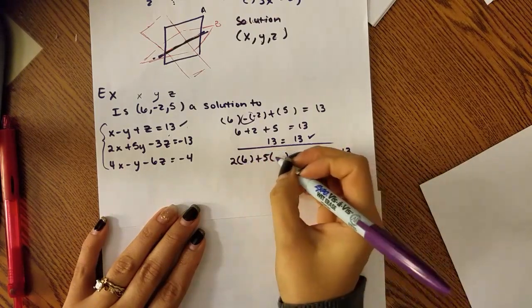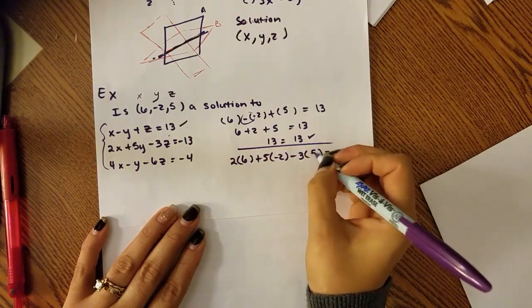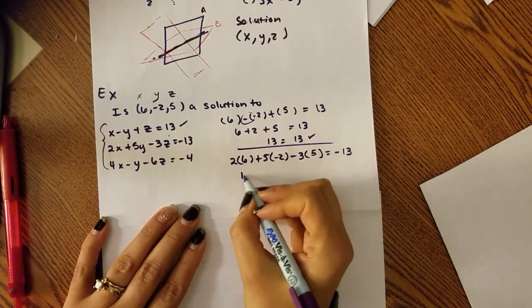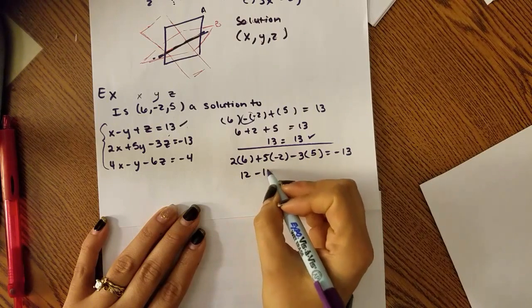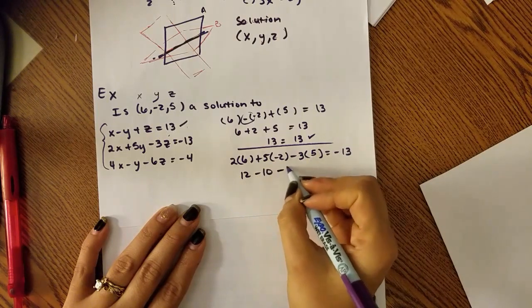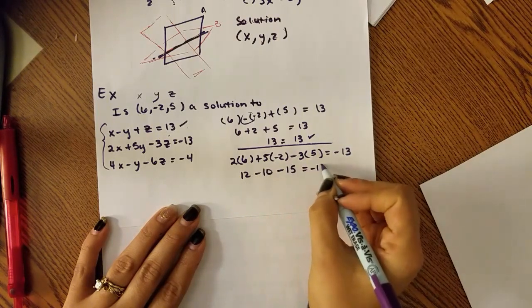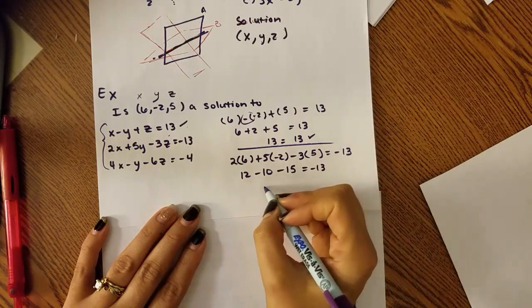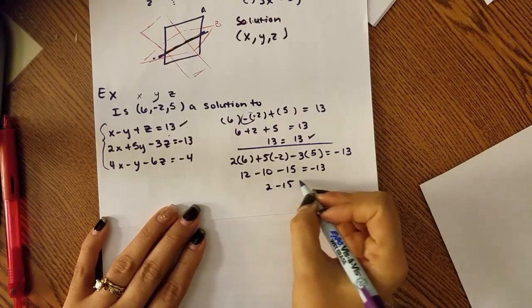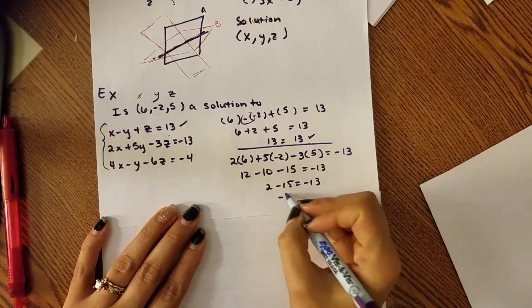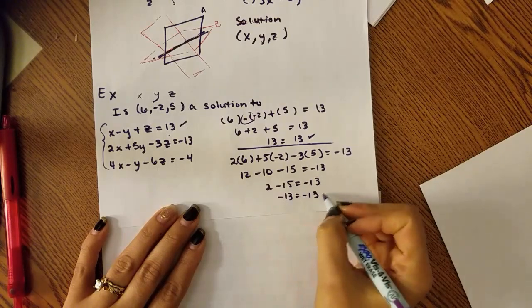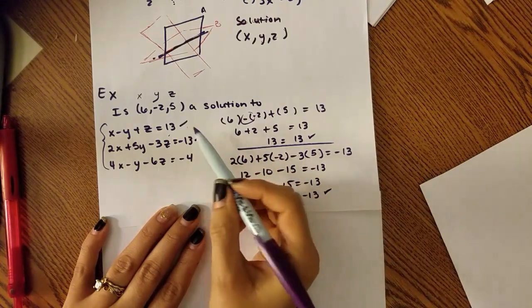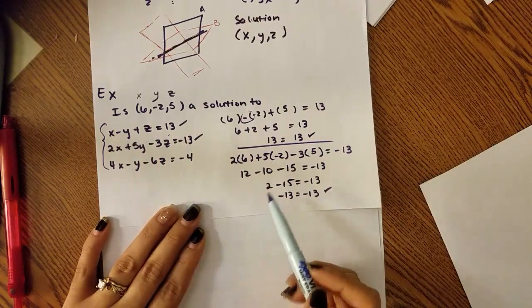Plug in your values and simplify. 2 times 6 is 12, 5 times negative 2 is negative 10, negative 3 times 5 is negative 15. 12 minus 10 is 2, minus 15 is equal to negative 13. So another true statement, which means it's a solution to this one as well.